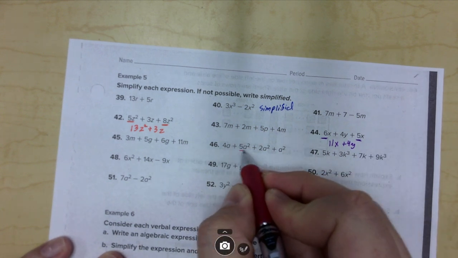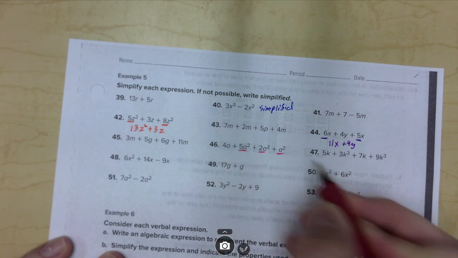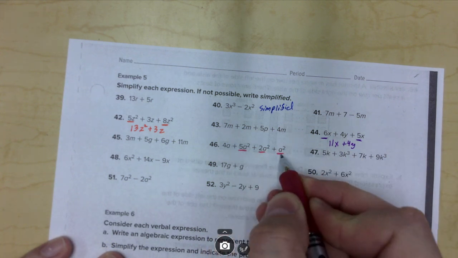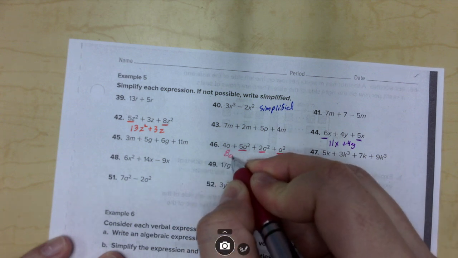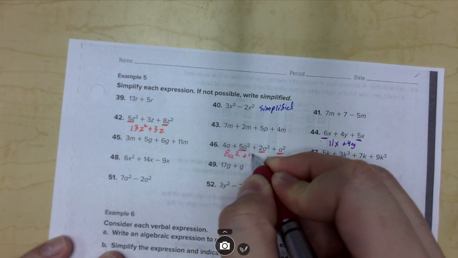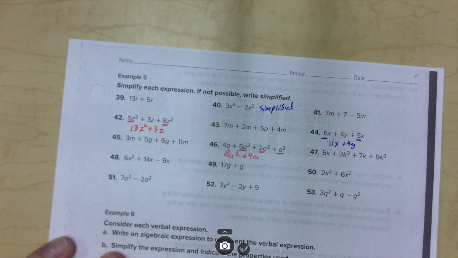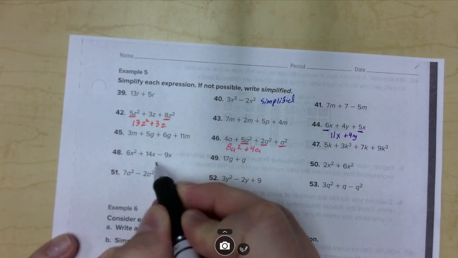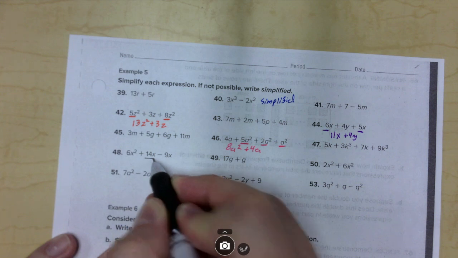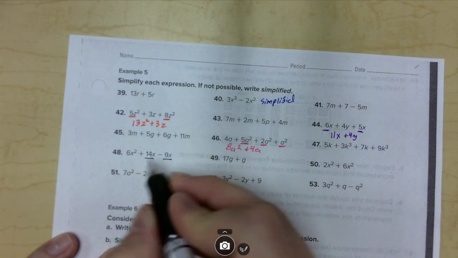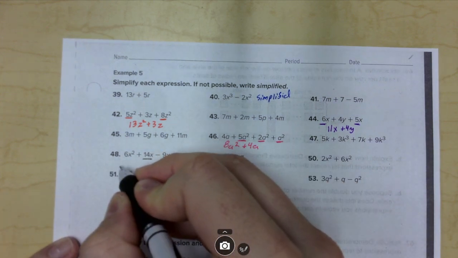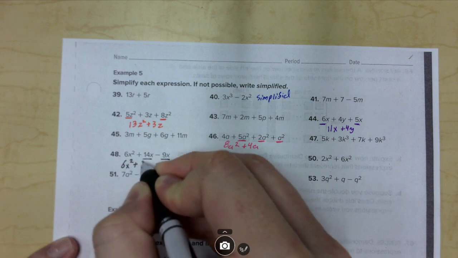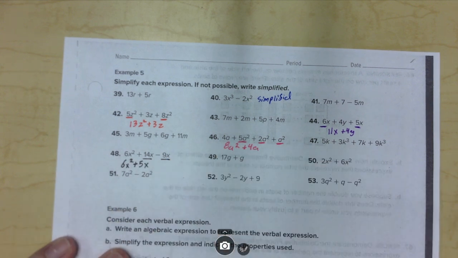Let's see, I've got a squared, a squared, a squared. We got three like terms here. So 5 plus 2 is 7. 7 plus 1 is 8. We have 6x squared, 14x, and 9x. Our 14x and 9x are going to combine. 14 minus 9 is 5, so we're going to get 6x squared plus 5x.